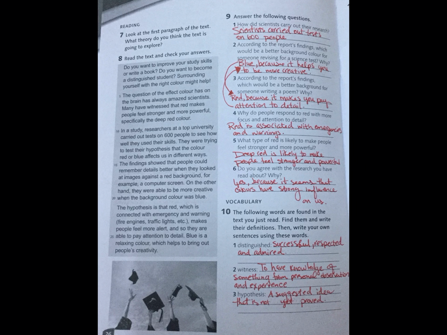So, it's asking you if you want to improve your studying or would you rather write a book? It's asking you if you want to be a student that is distinguished from other students, which means more productive, more hardworking than other students. And it's also telling you that if you surround yourself with the right colors, it might help you. So the question of the effect color has on the brain has always amazed scientists.